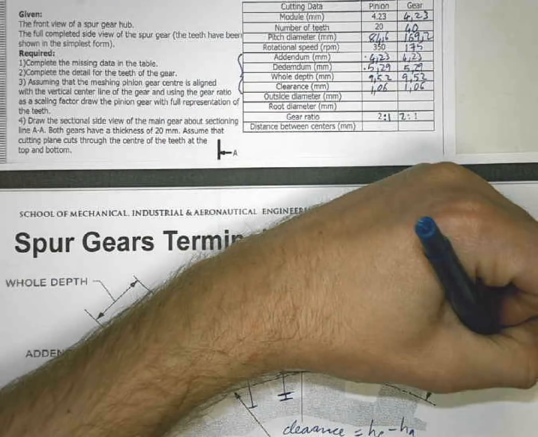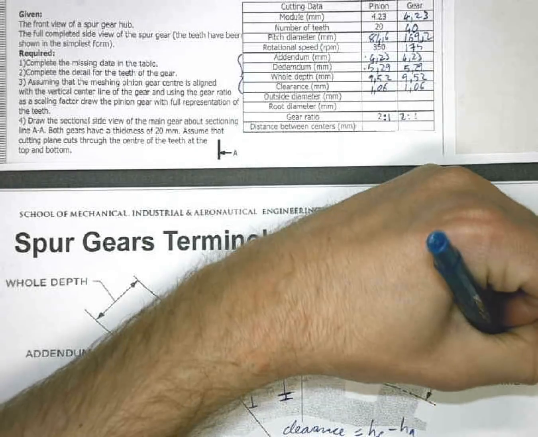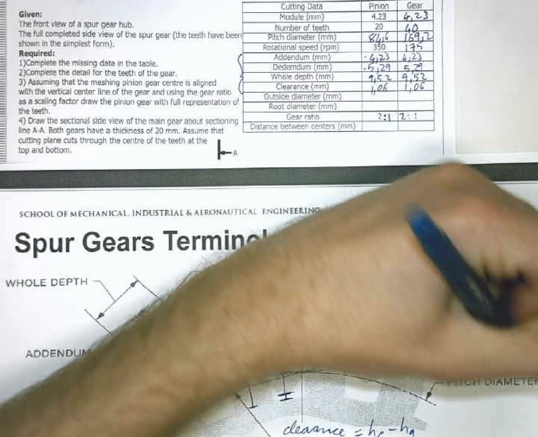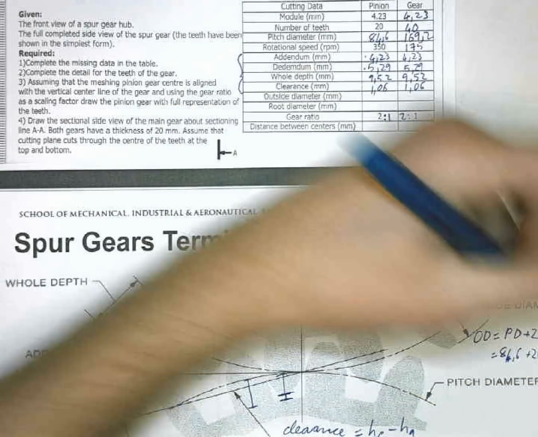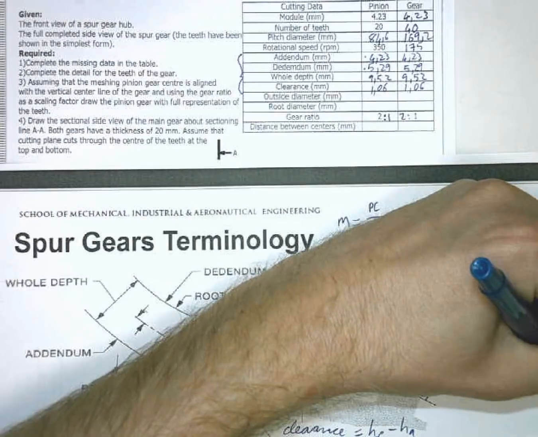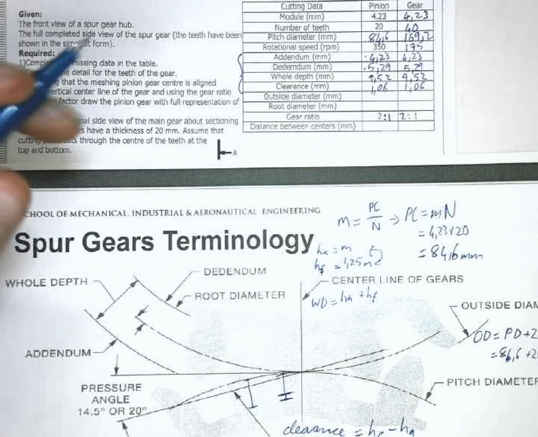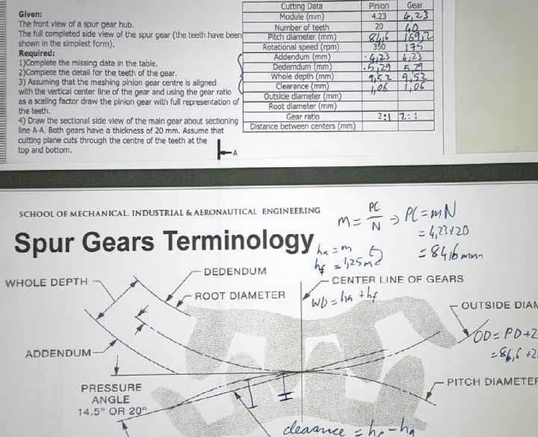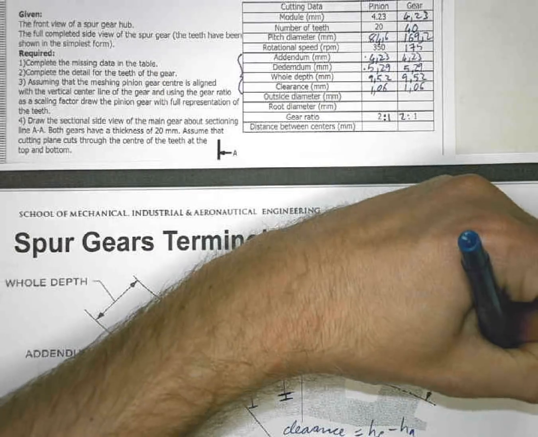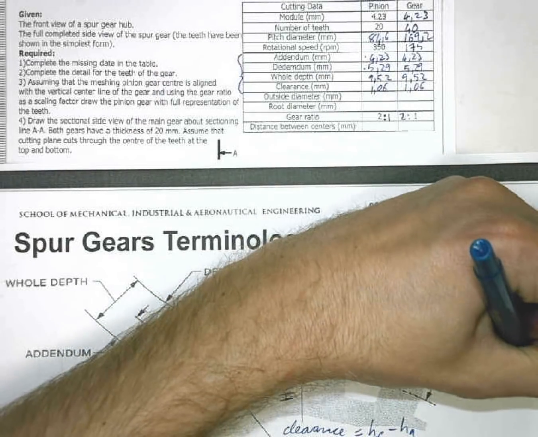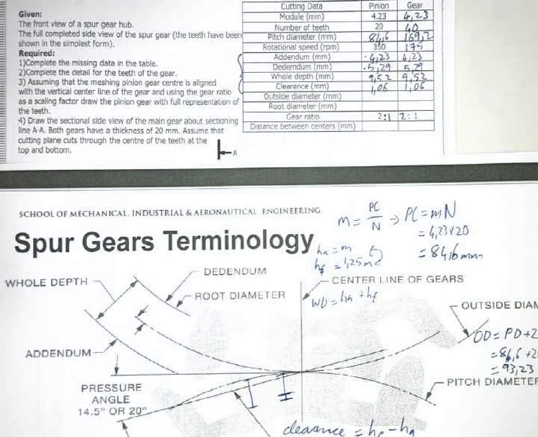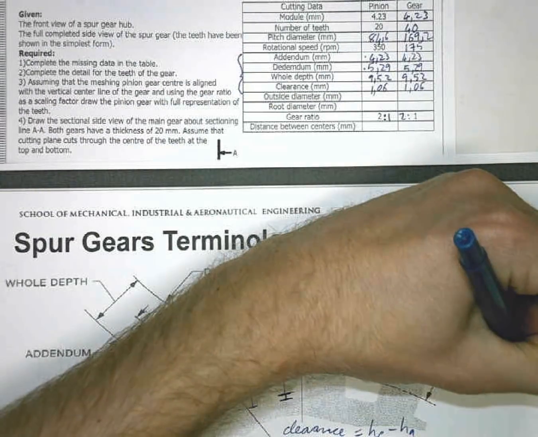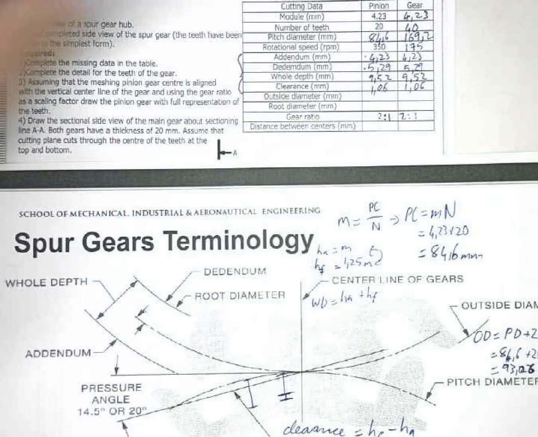So in this case, that'll be equal to 84.6 plus 2 times 4.23. And this leaves us with a value of 93.06.